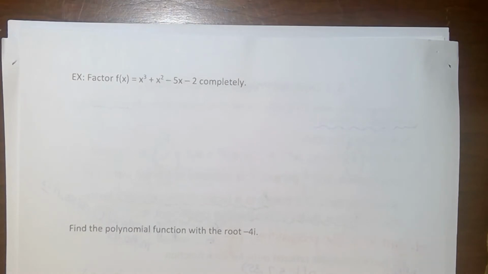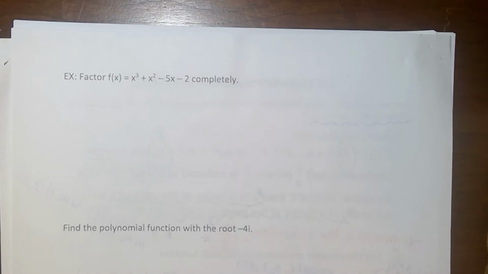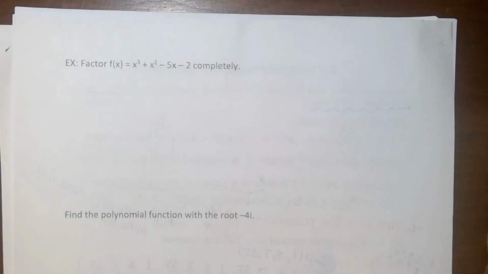For this first example, it says to factor this polynomial function f of x completely. Well, it's a third degree polynomial, so we know we can expect 3 roots total. They may not all be 3 different roots. We don't know how to just straight out factor a third degree polynomial. So we're going to have to find that first root using synthetic division. Then we will have a quadratic, and we can try to factor that quadratic expression.